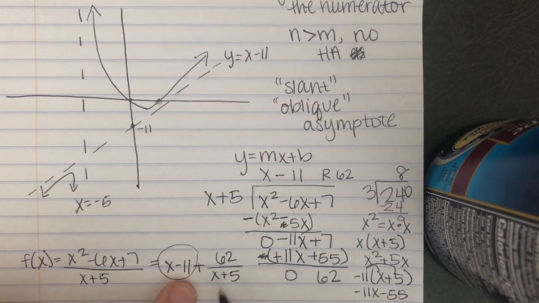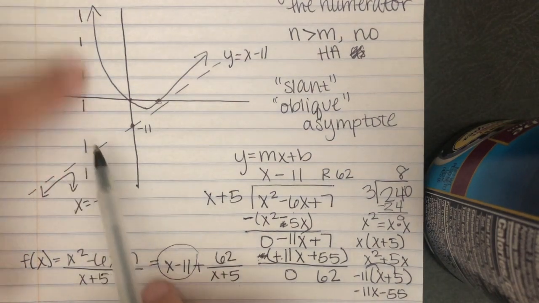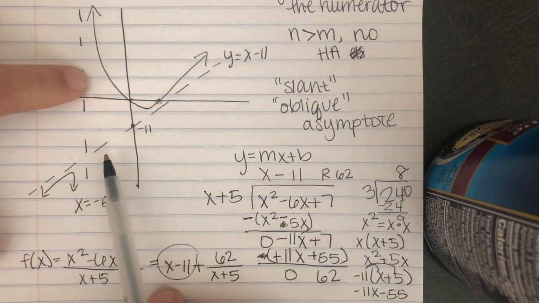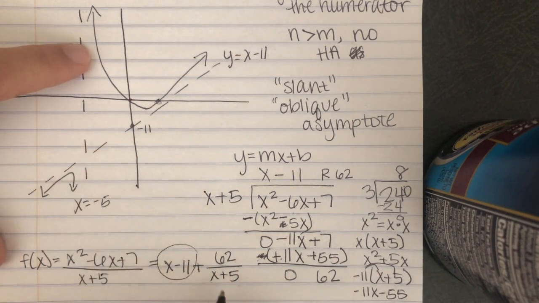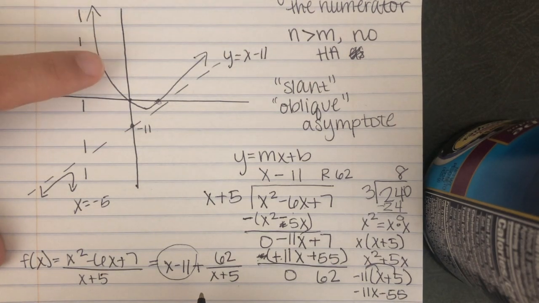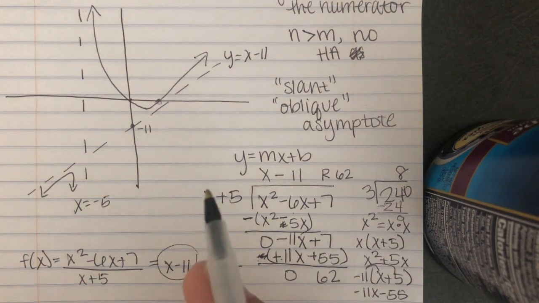So if you substitute in points, so let's say we start at -4 because -5 is going to give us an undefined point. If you start at -4, then this term becomes 62 over 1, or 62. And then if you go to -1, this term becomes 62 over 4, which is less than 62.